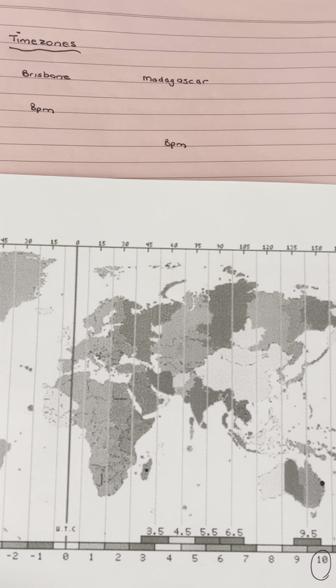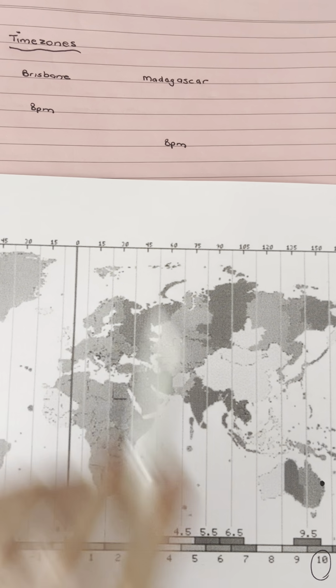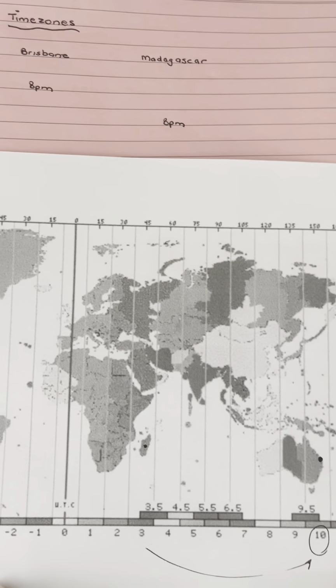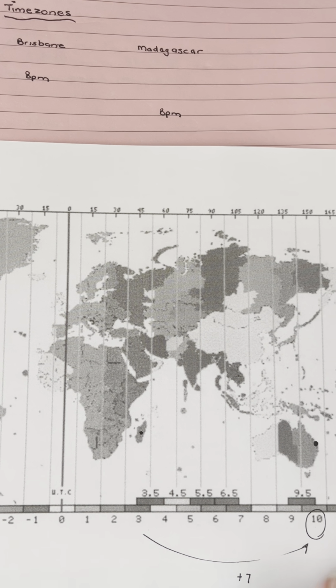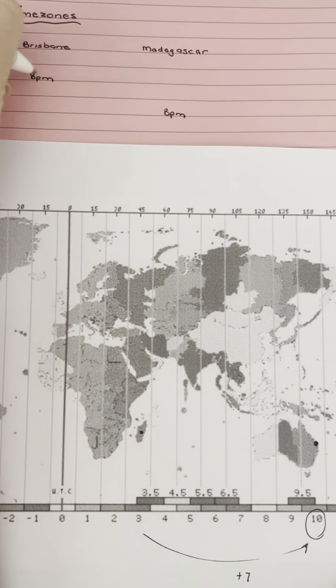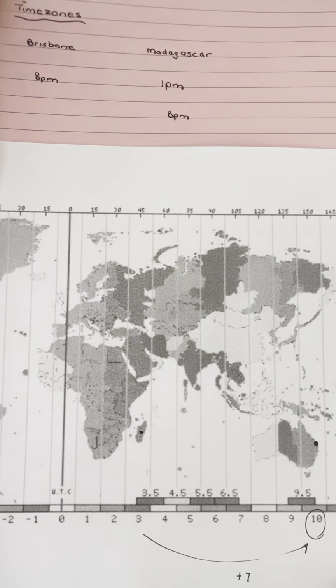You'll see on the other side we've got our minuses, so we're going back the other way. So if we have got the time of 8 p.m. in Brisbane, and we know that if we go between 3 and 10, that's 7. So we're adding 7 to get to our Brisbane time. Then that means our Madagascar must be going back 7. So that means we would have our Madagascar at 1 p.m. because we've taken 7 hours off there.